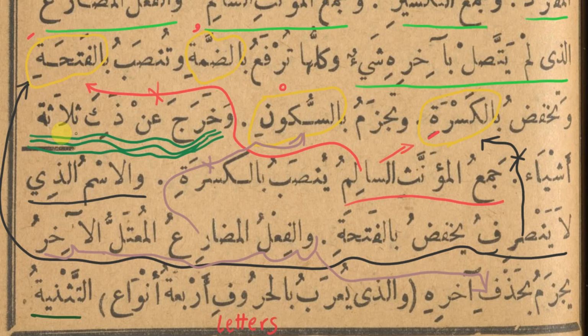So وخرج عن ذلك ثلاثة, three did not follow this rule, not all of them using these, and now that's where he starts to break it down. And we saw examples of that before, so this is more like a review. So the three that don't follow, take all these movements the same way, is this here, the sound feminine plural.